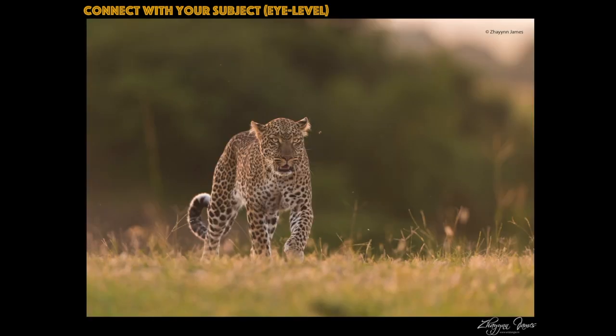That's eye level. It looks like I'm lying on the ground because of the grass in the shot, right? So when we got into this little ditch, it brought us completely at eye level, and she just kept walking straight towards us. So that's how you get to eye level with a subject like this.